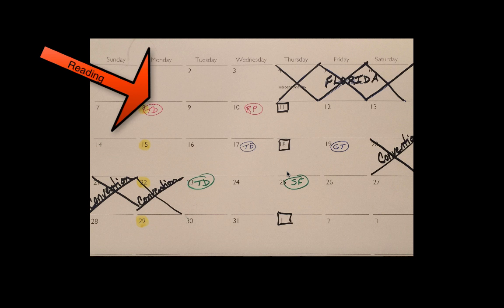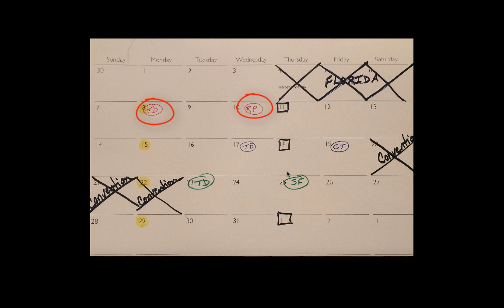You can see in the red where I have, the red stands for reading. And I think that's a really easy thing because yesterday I read a book, therefore the color red, even though it's spelled differently. And the RP on the 10th stands for reading project. The TD, also in red, on the 8th, stands for target date. And since it's in red, I know it's for reading.